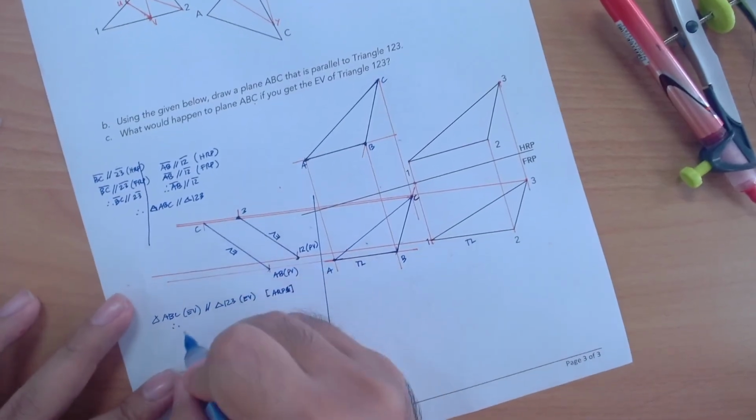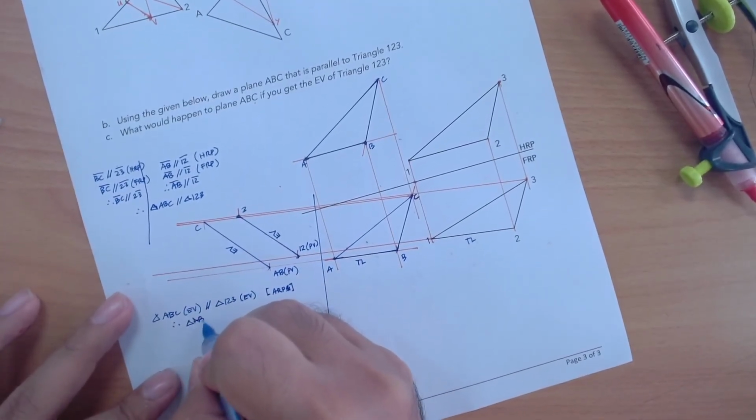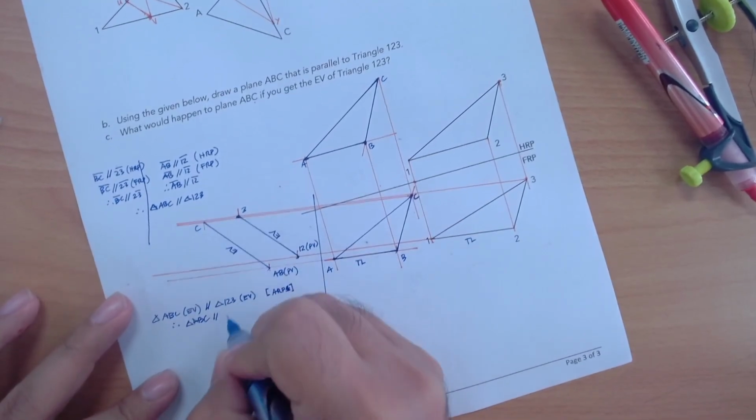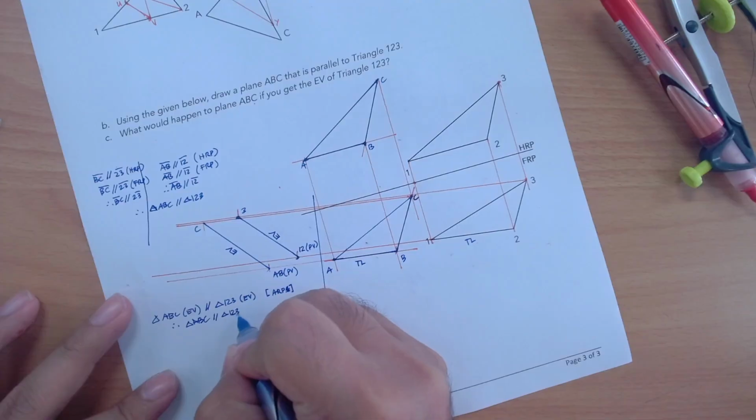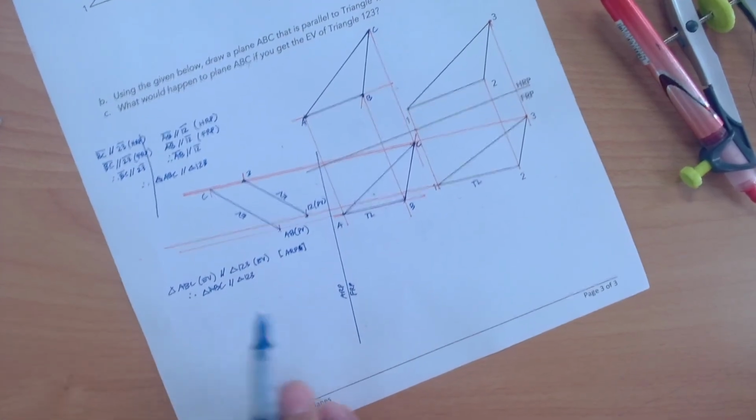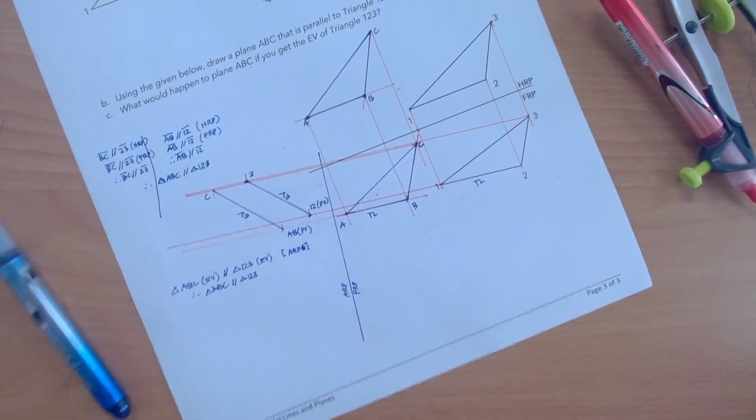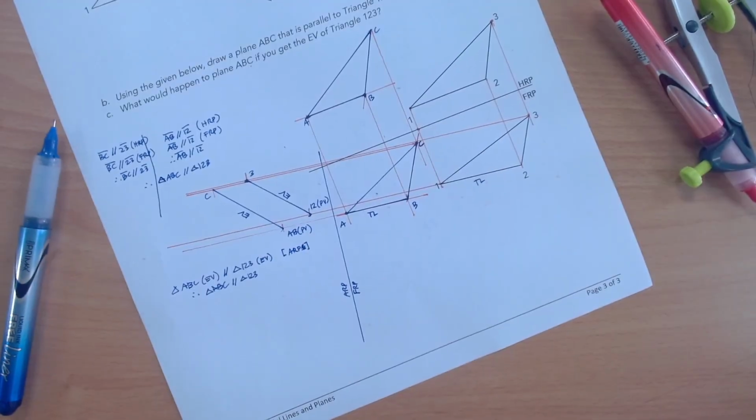Automatic, therefore, triangle ABC is parallel to triangle 1, 2, 3. We can conclude that because it's shown in its edge view. When two planes are shown in their edge view and their edge views appear parallel to one another, automatically, they are truly parallel to one another.